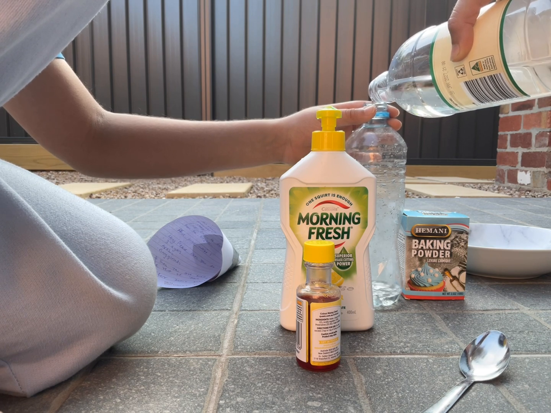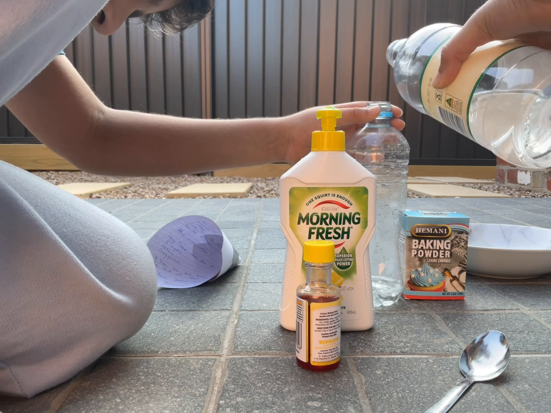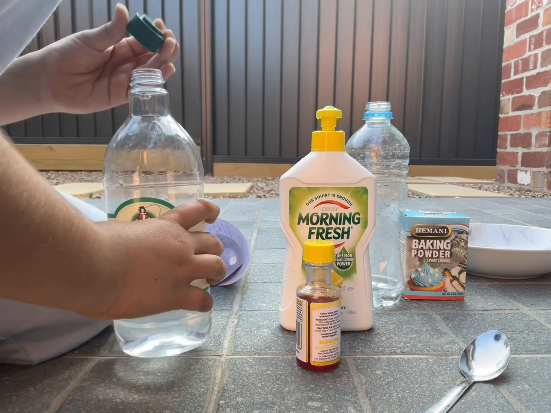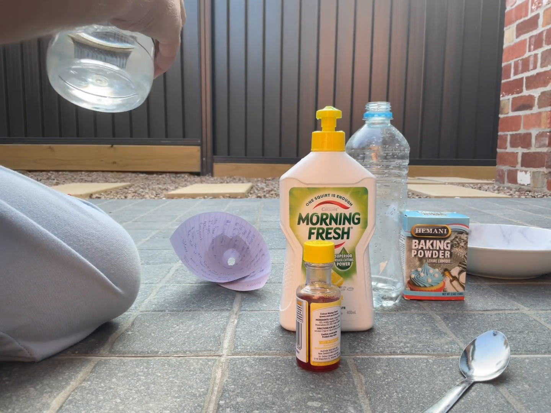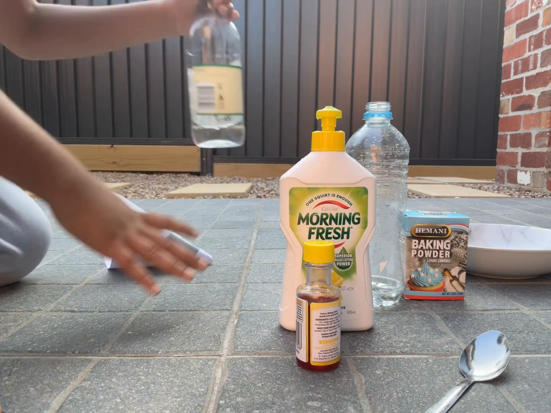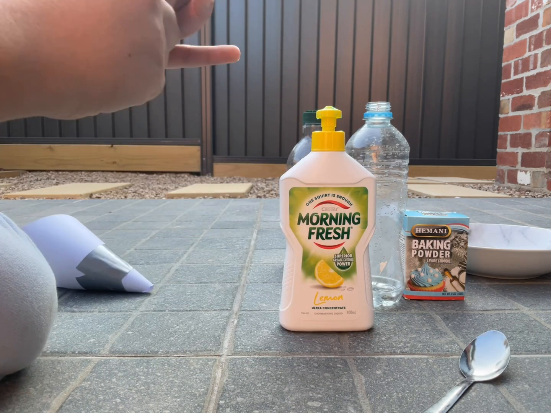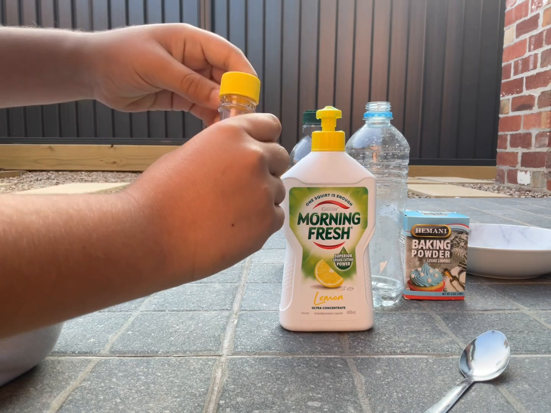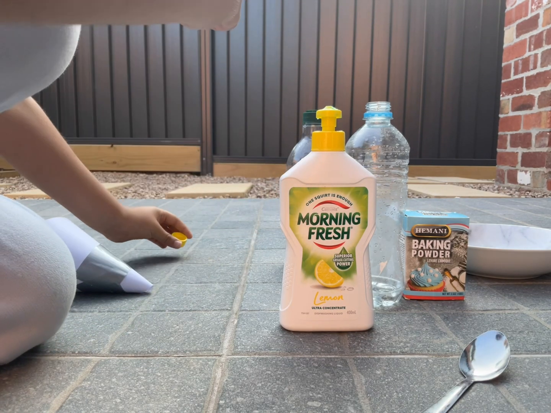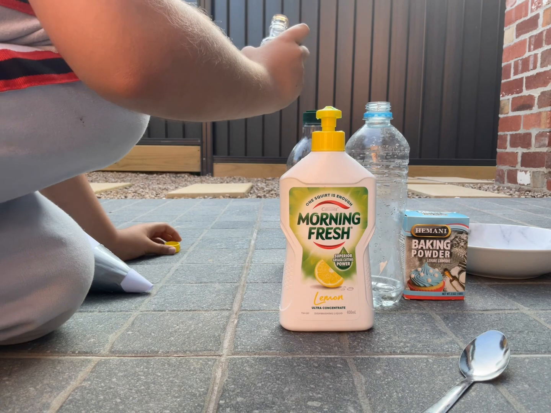Approximately this much, perhaps. I hope I didn't go overboard or underboard. Alright, next, a few drops of food coloring. You can use any color. This is food coloring, yeah. Okay.